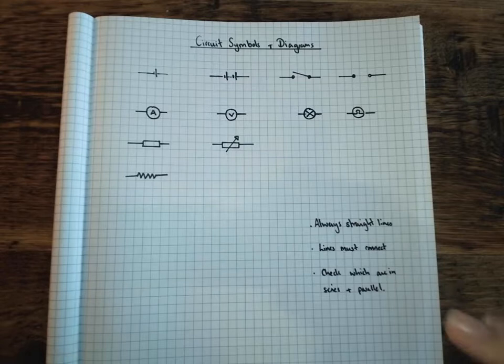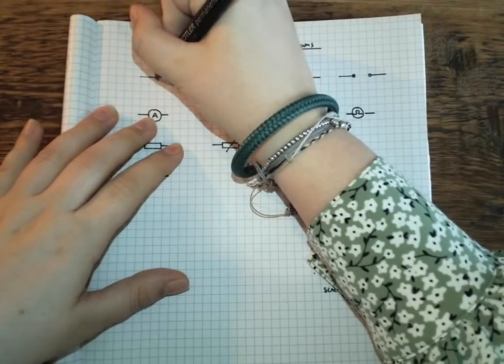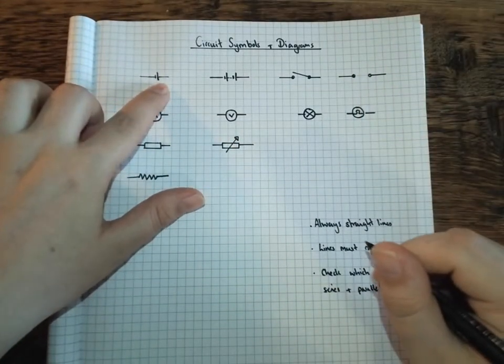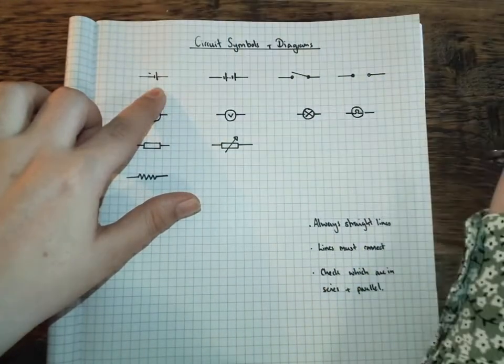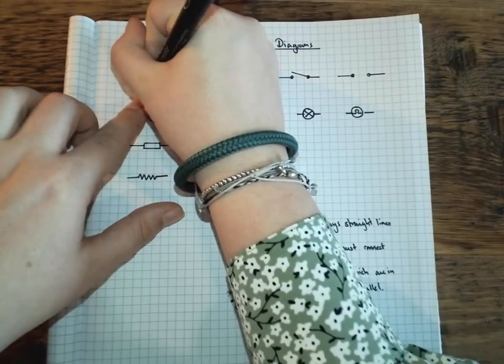Okay, so this video is all about the circuit symbols and creating circuit diagrams. So we're just going to go over some of the basic circuit symbols that we will be using in our lessons. So the first one here is a cell. You can see with a cell, I've got a short, small straight line and then a really long straight line there. The short one is actually my negative side of a cell, and this one here is the positive. So this is a single cell.